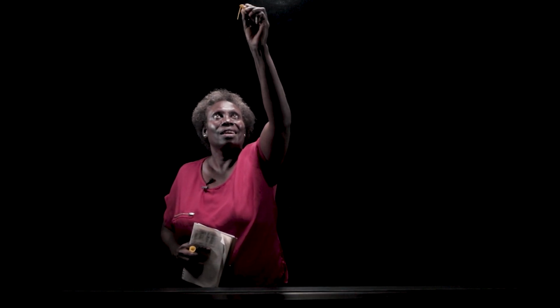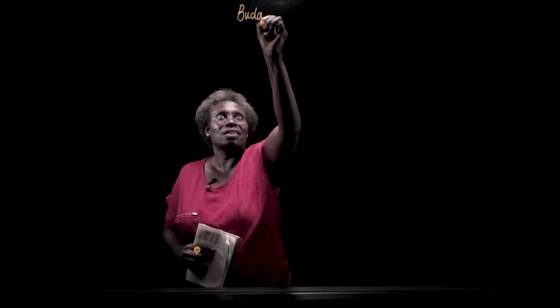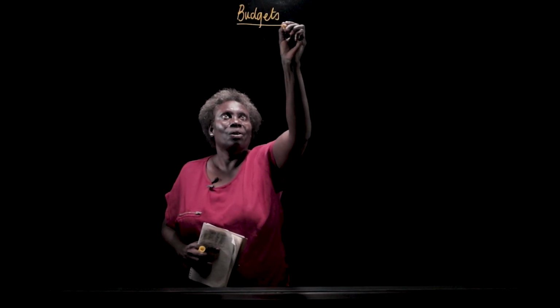In our previous lesson, we looked at sales and best buys. In today's lesson, we are going to look at budgets. What are budgets? Budgets are plans that we use when spending money so that we have some money to save.